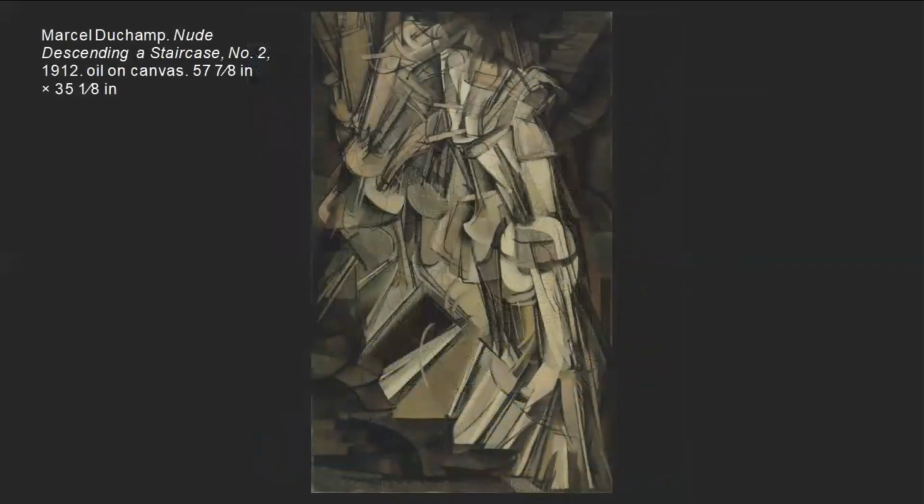Here's another example of modulation in position. This is Marcel Duchamp's Nude Descending a Staircase #2, in which he's repeating shapes over and over again, but changing their position as they move from top left to bottom right. This creates, in this instance, a sense of movement.